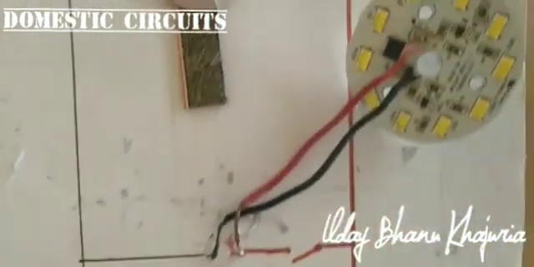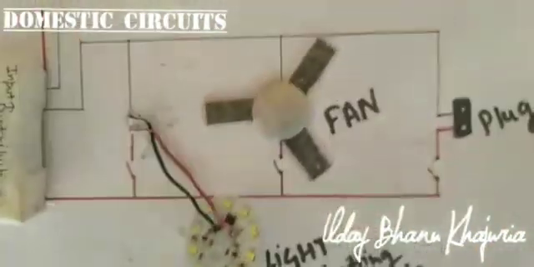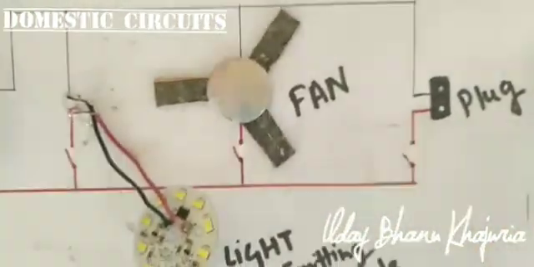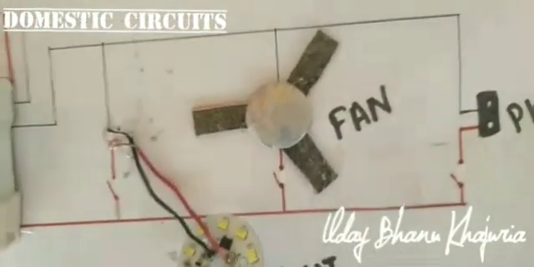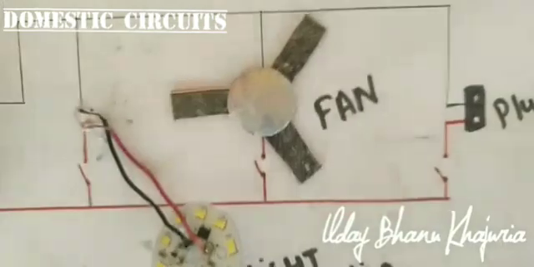Then here we come to the room. In the room we have used simple devices like bulbs, fans and a plug. We have used only 3 appliances here. We can use more by connecting them in parallel.